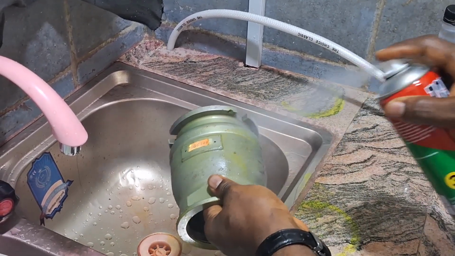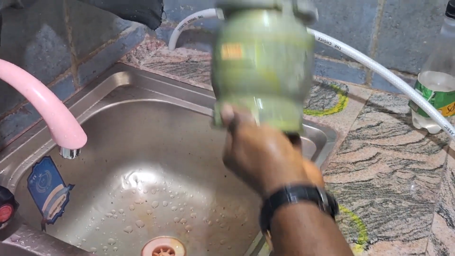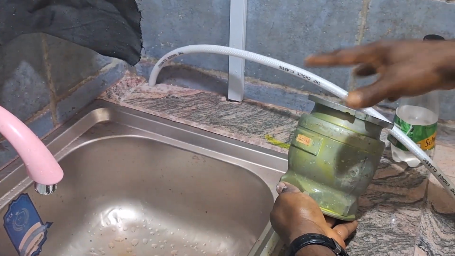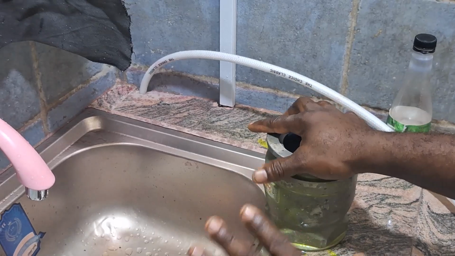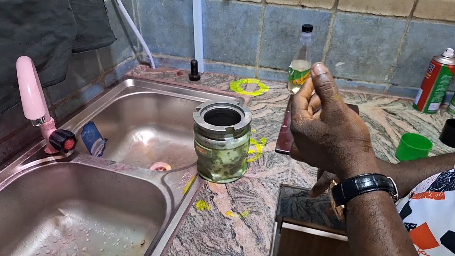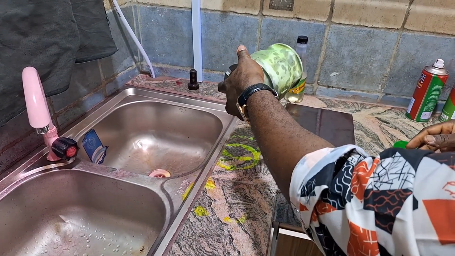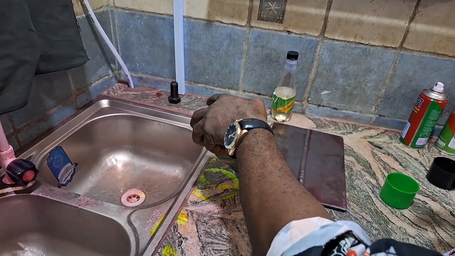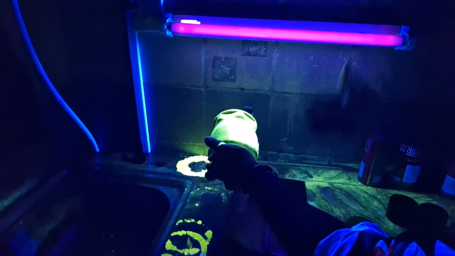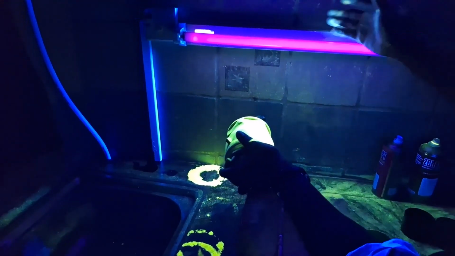So if I'm applying developer, for example, then you can leave it to develop in your normal development time. Your type 1, you use your fluorescent light. So if I want to view this, now, I turn off my lights. I will have my UV light.